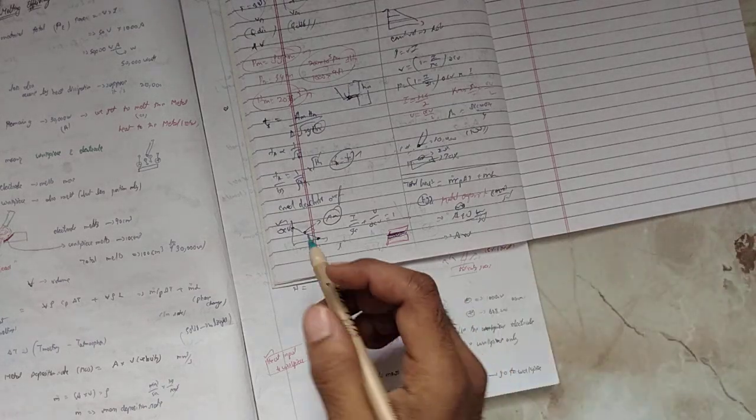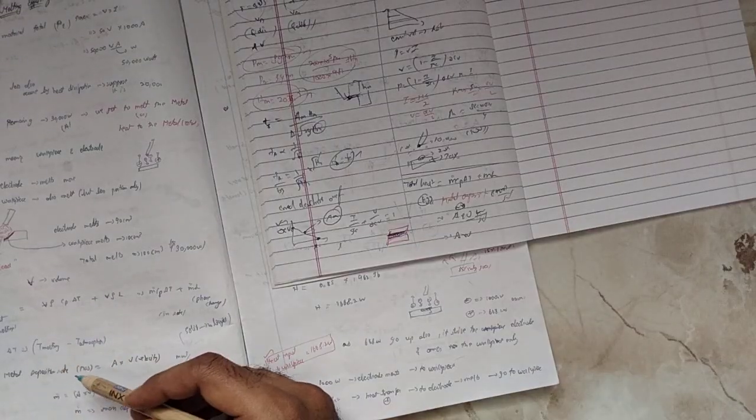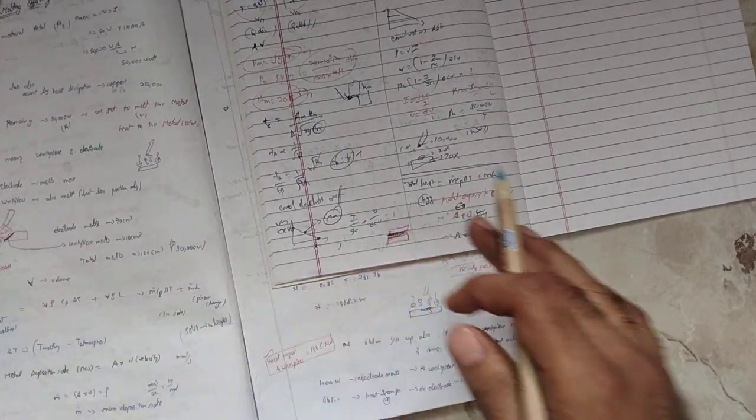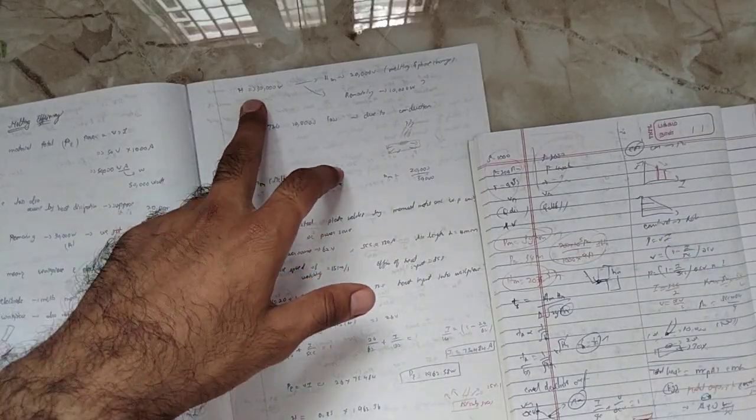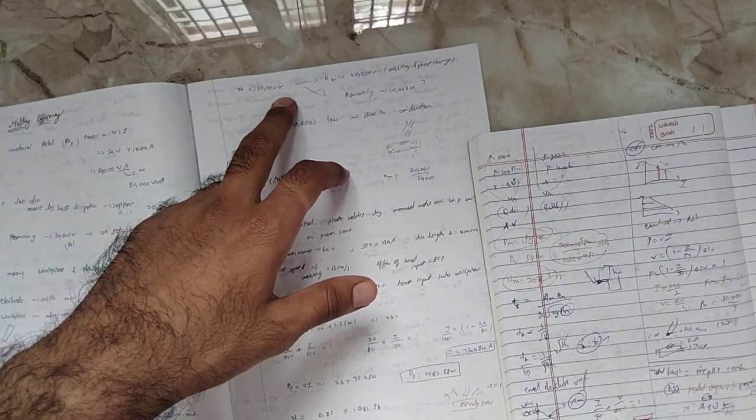Guys, sometimes you should not get confused. You can see sometimes metal deposition rate is given, sometimes mass deposition rate is given. So we have to have a clear picture in our mind. Okay. So next you can see this 30,000 goes to melting the metal.